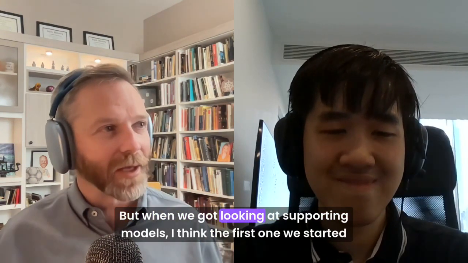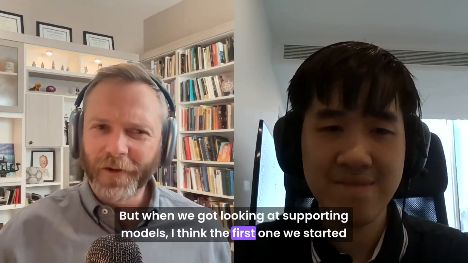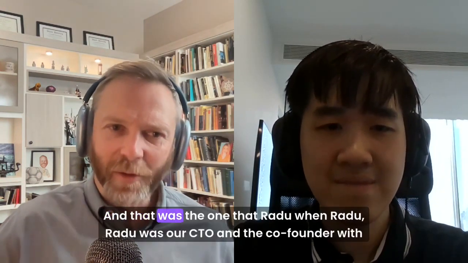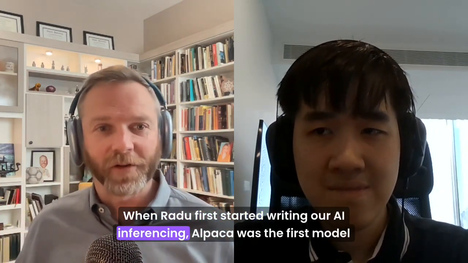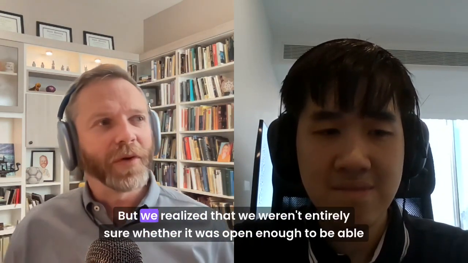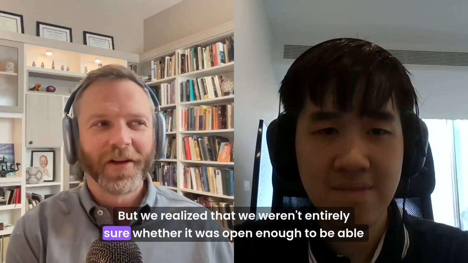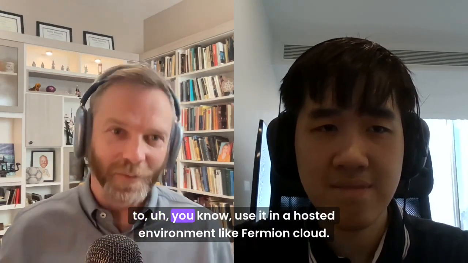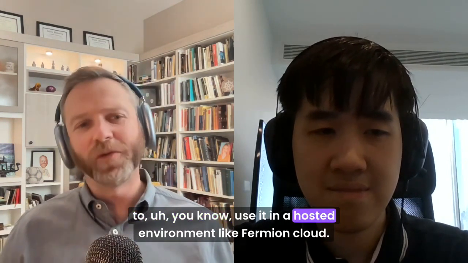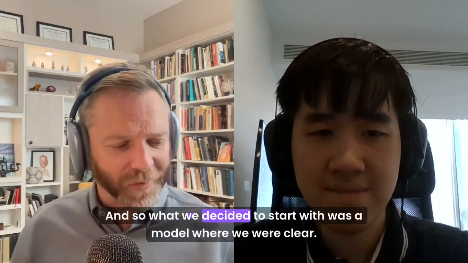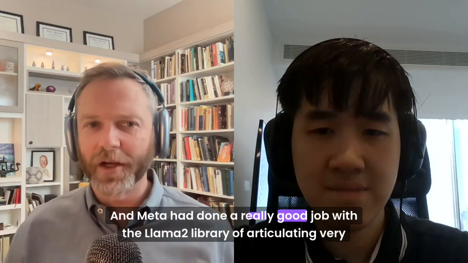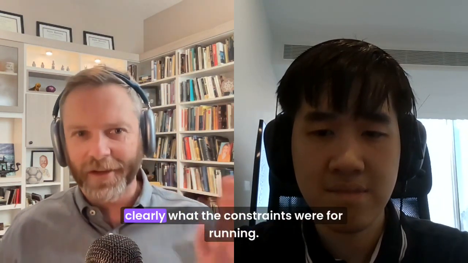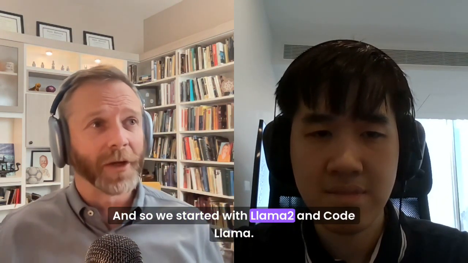But when we got to supporting models, I think the first one we started with was Alpaca. And that was the one that Radu, our CTO and the co-founder with me, used when he first started writing our AI inferencing. But we realized that we weren't entirely sure whether it was open enough to use in a hosted environment like Fermyon Cloud. And so what we decided to start with was a model where we were clear from the license when we could run it, where we could run it, and what the limitations of all that were. And Meta had done a really good job with the Llama 2 library of articulating very clearly what the constraints were for running. And so we started with Llama 2 and Code Llama.